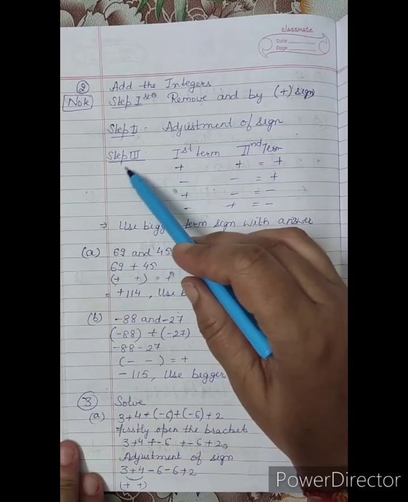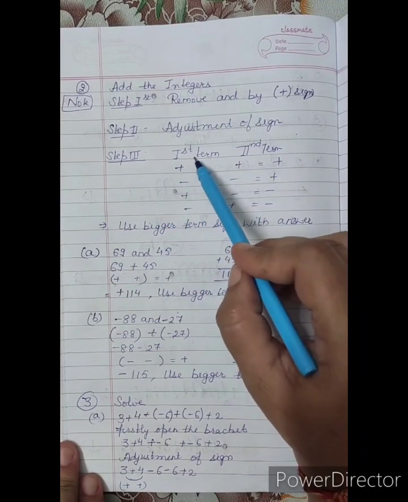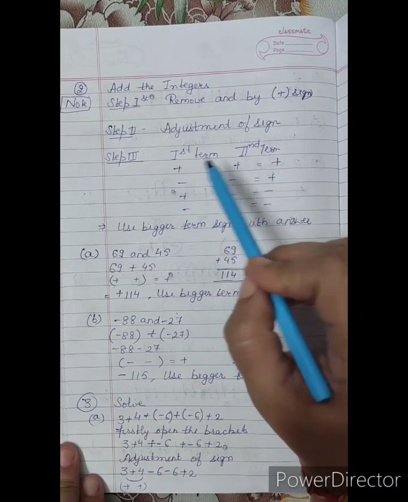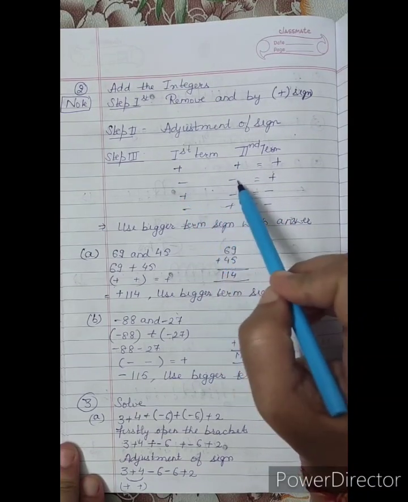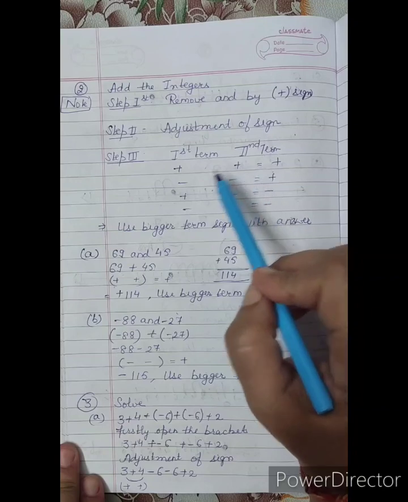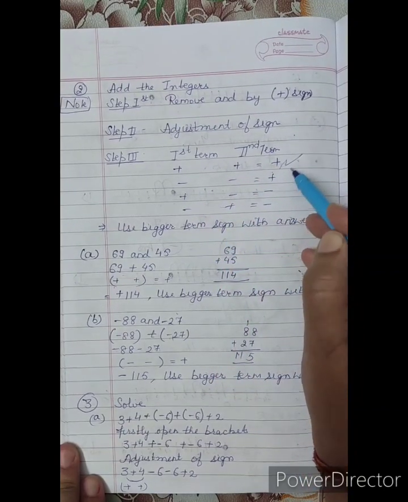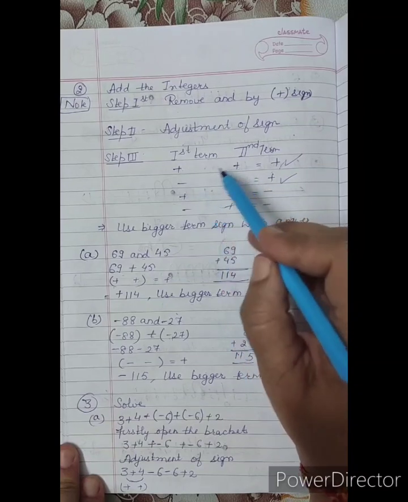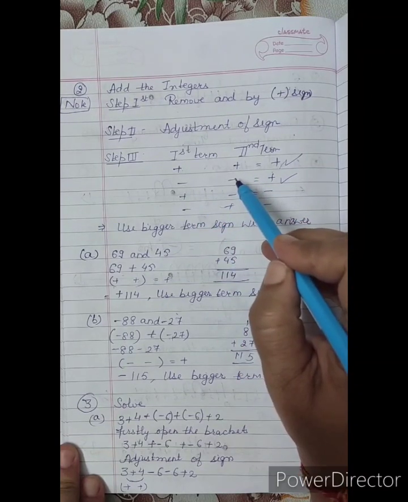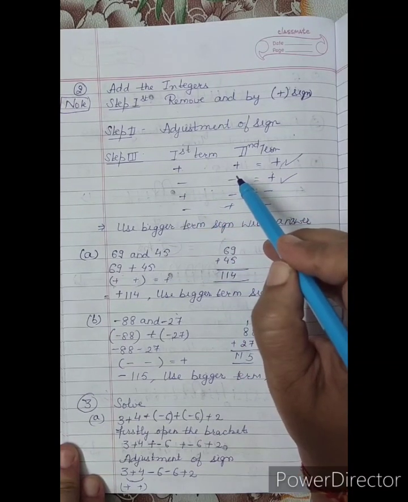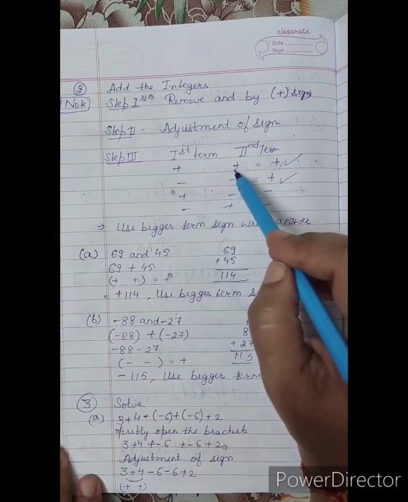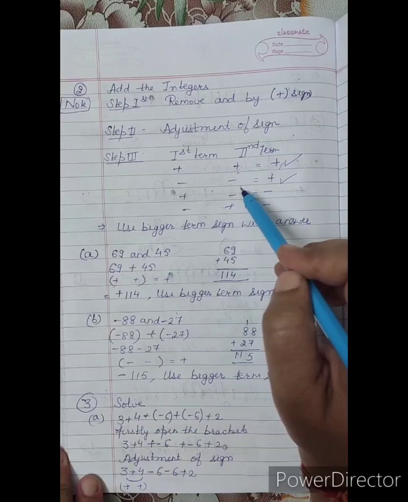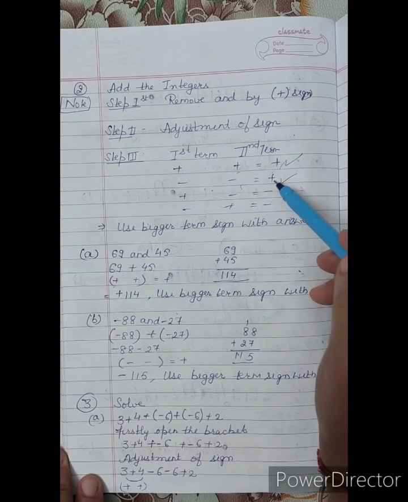Then the main step is the third step. You have to check the first term and the second term. You will check their signs. If both the terms have the same sign, then you will go for addition. Sign only tells you whether you have to do addition or subtraction. So if the same signs are there, both the terms are of the same sign, either plus sign or minus sign, then you will go for addition.